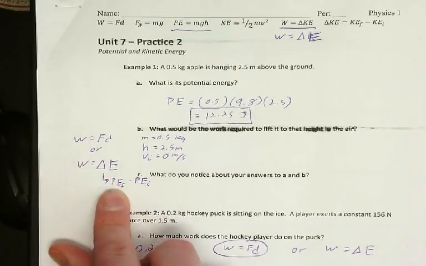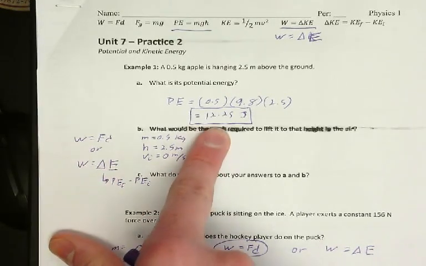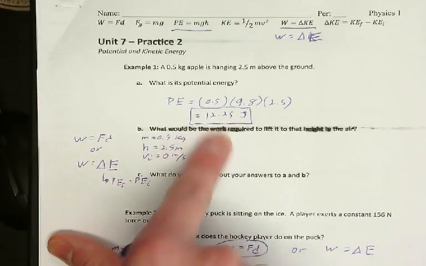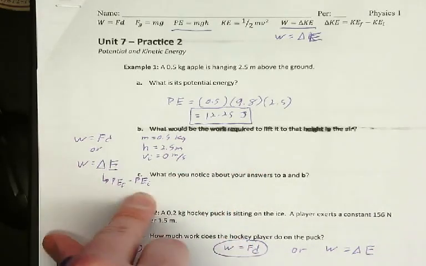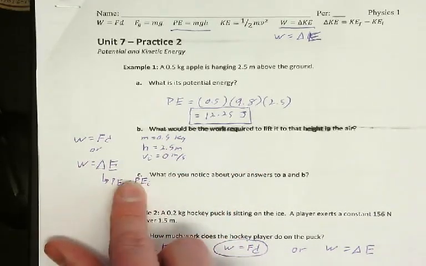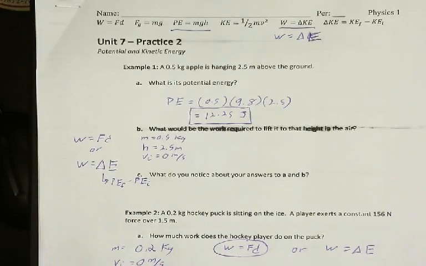But so will this other one, because I just found my potential energy initial. I'm starting on the ground, and I'm lifting it to a height in the air. So I know my initial and my final potential energies, so I can use either of these equations. I'll show it to you both ways, just to point that out.